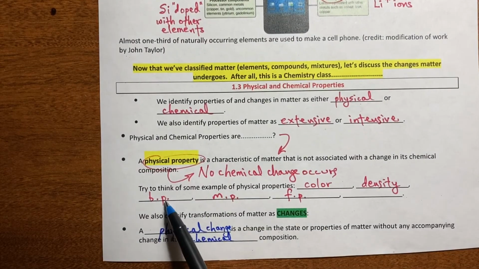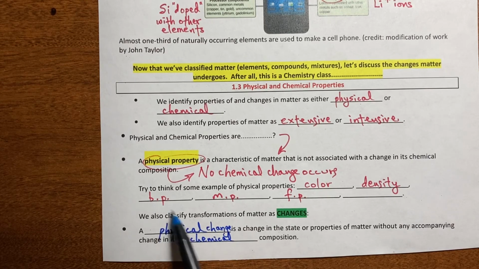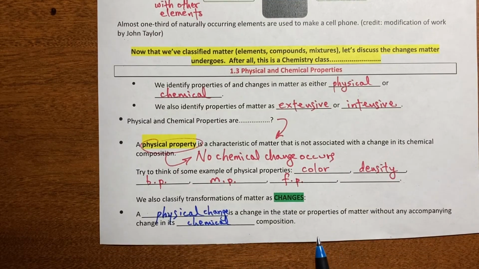When you boil something, BP is boiling point, melting point, freezing point. Those are all measurements or properties that we can observe, but only involve the change of state from liquid to gas, of course. Melting is solid to liquid. Freezing is liquid to solid. We also classify transformations of matter, we can call them changes.